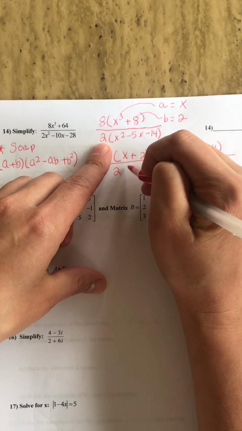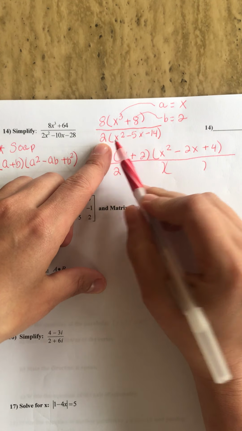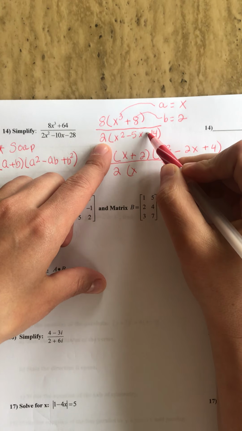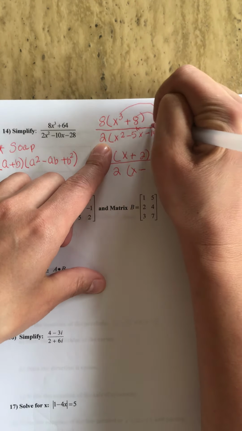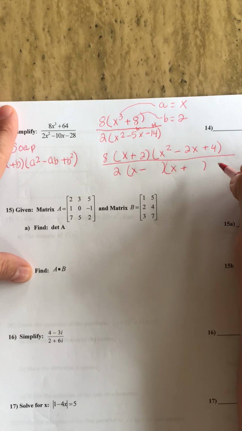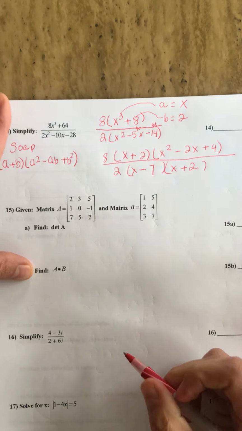Now we're going to do our trinomial, okay? We're going to use the AM method, add and multiply. X times x, signs are different, so we have a negative and a positive. We want something that multiplies to 14 that adds to 5. We're going to know 7 and 2. We have more negative than we do positive.